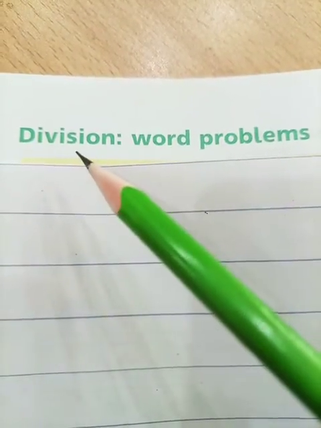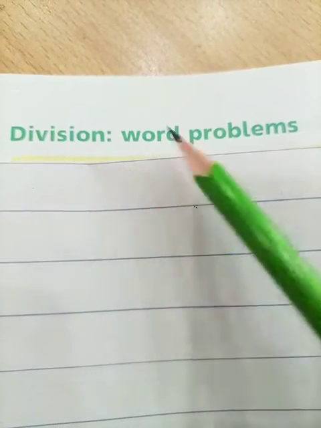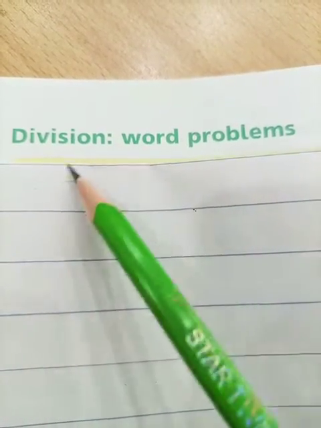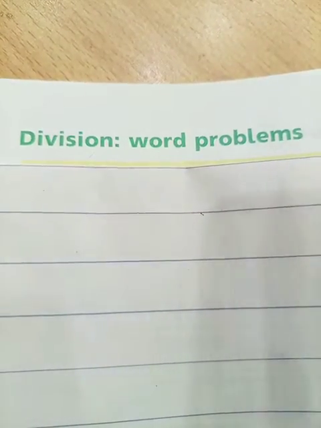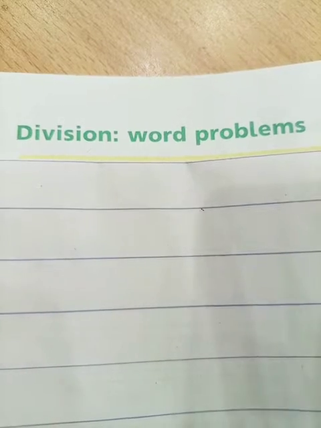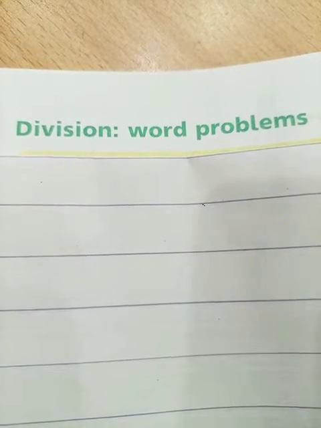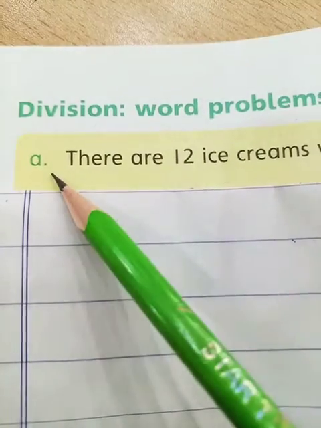Students, here is our today's topic, that is division, the word problems. Okay students, today we will learn the process of division again, but through our word problems. Okay, now open your page number 82 and word problems. Here is our first question, part A.